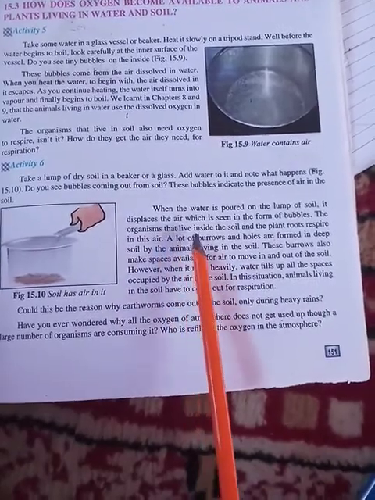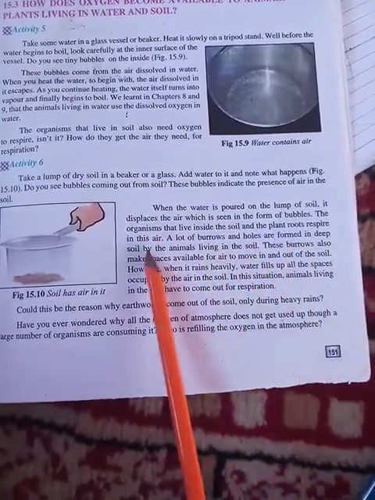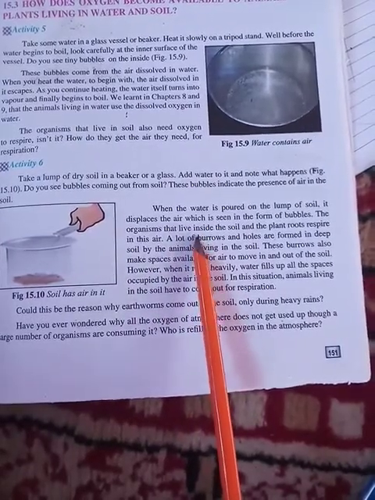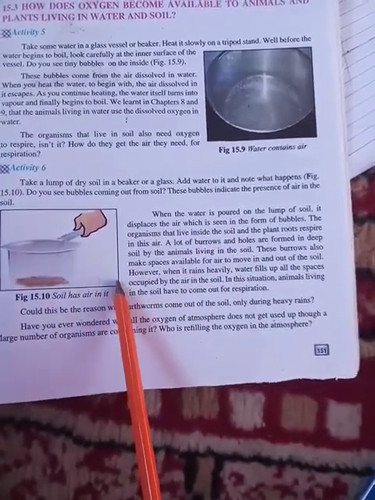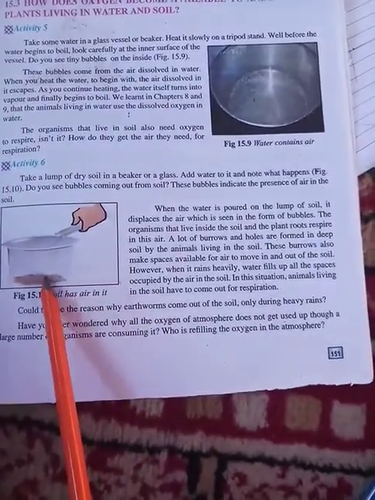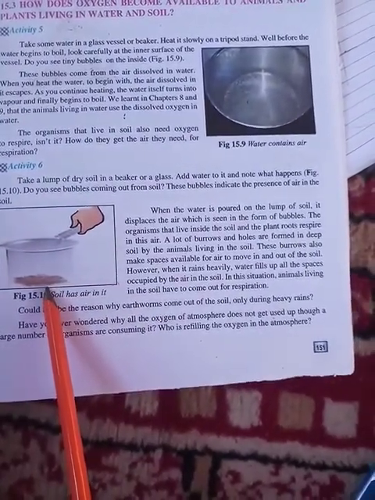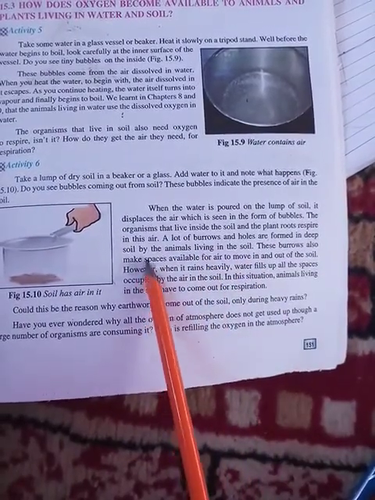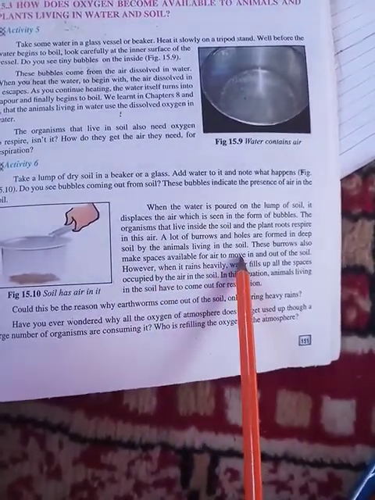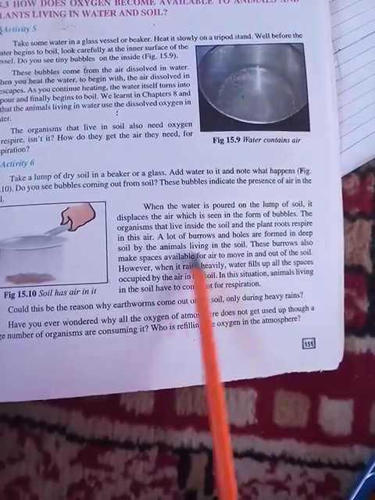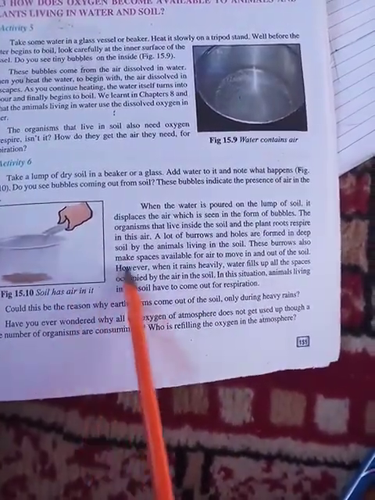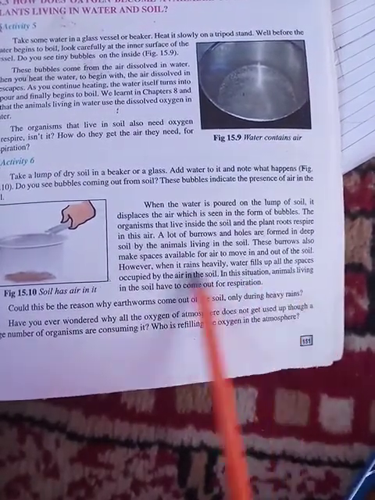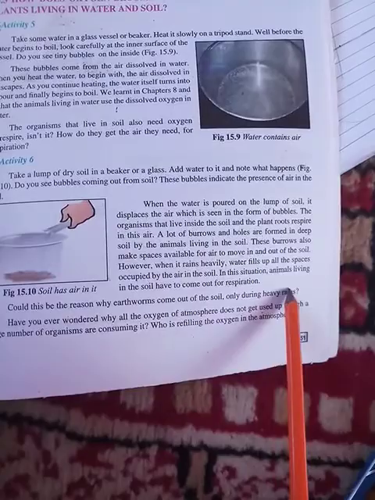The organisms that live inside the soil and plant roots respire in the air. That is why the plants and animals which live inside the soil use oxygen and use the air from this soil. That means air is also present in soil. A lot of burrows and holes are formed in deep soils by the animals living in the soil. Some of the animals live in the soil and they use this air. When there is heavy rain, water fills all the space occupied by air in the soil.